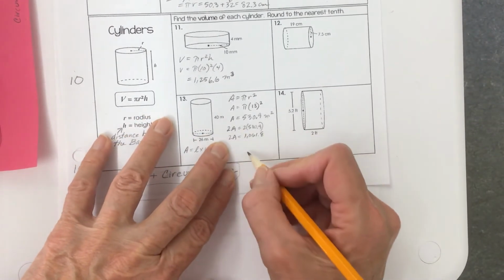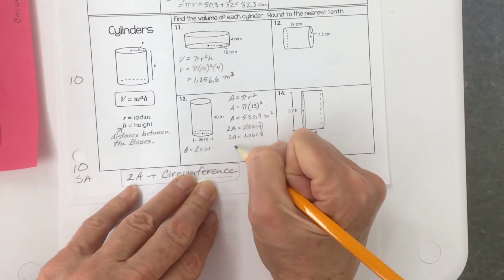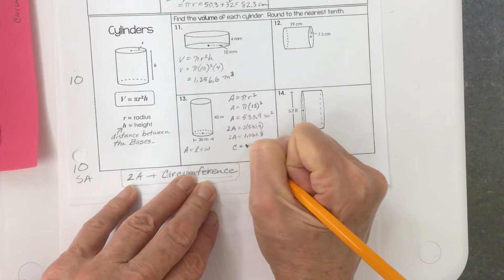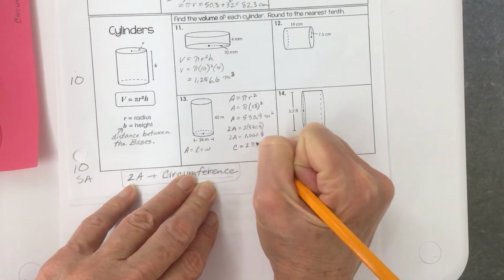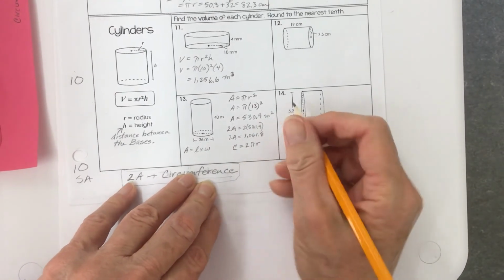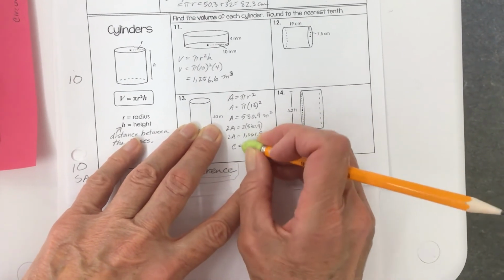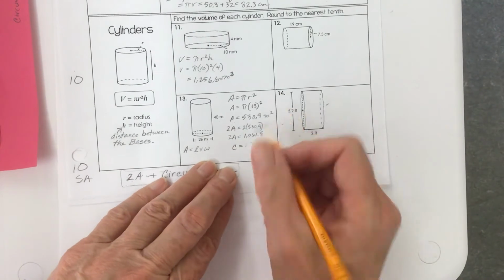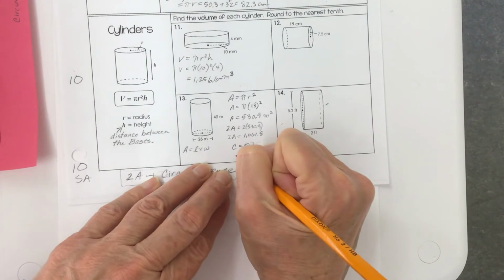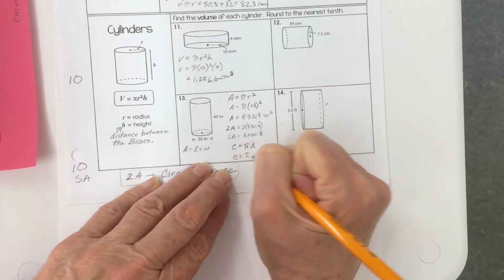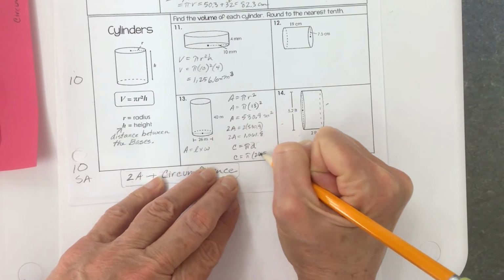We know that circumference C is equal to 2 pi times r, or another way of writing it is pi times the diameter. Because we have the diameter in this case, that's going to be a little easier to compute. So C is equal to pi times 26.